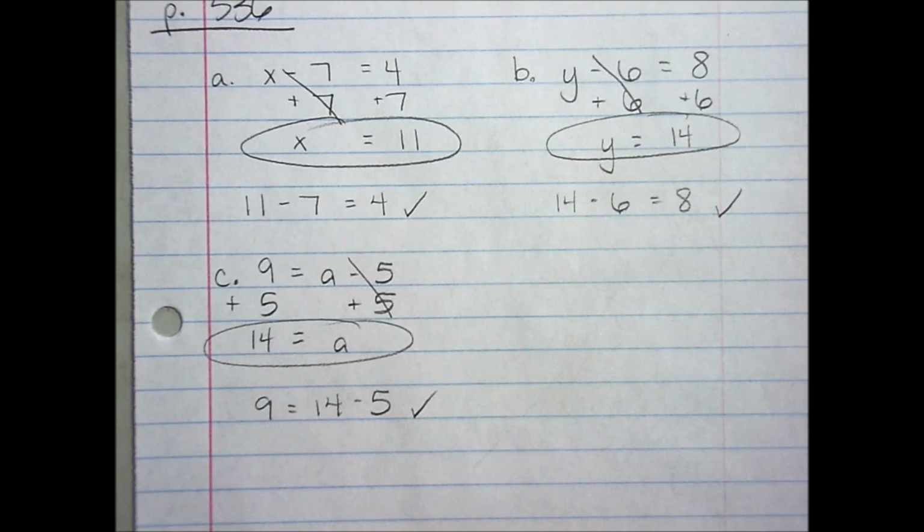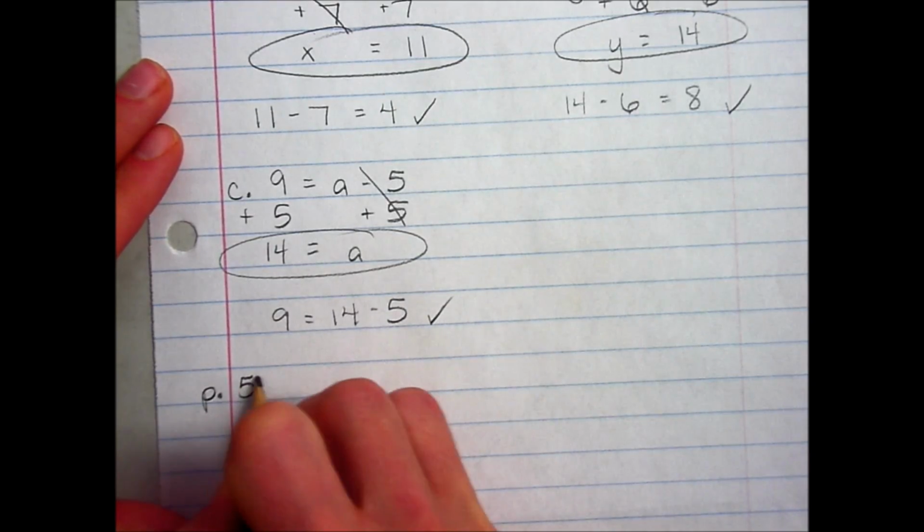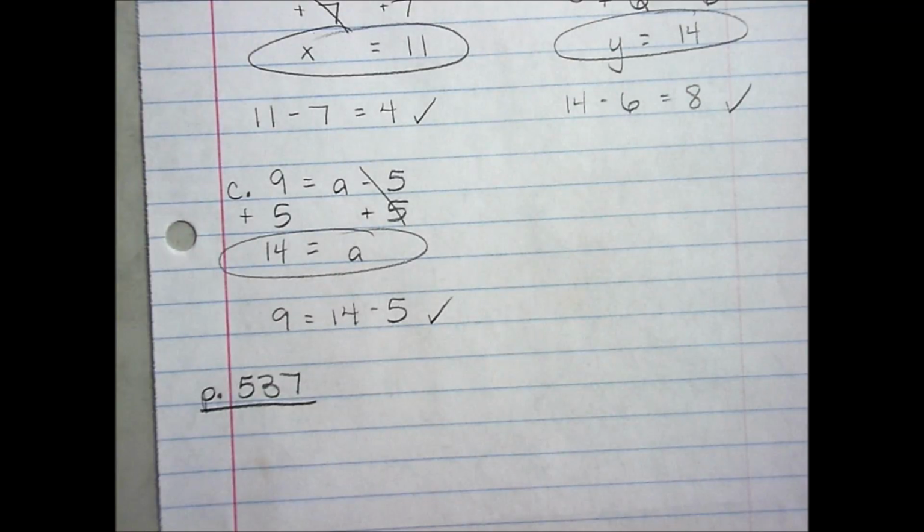Okay, so now let's look at 537. Example 2 gives us the word problem. So as we read the word problem, we need to start figuring out what the equation will be. So it says George's height is 4 inches less than Sienna's height. Georgia is 58 inches tall. Let's write and solve a subtraction equation to find Sienna's height. In your groups, why don't you go ahead and tell your group members what you think the equation will be.